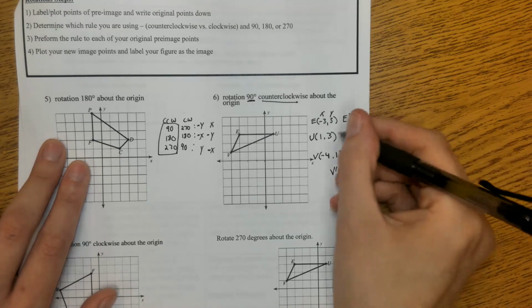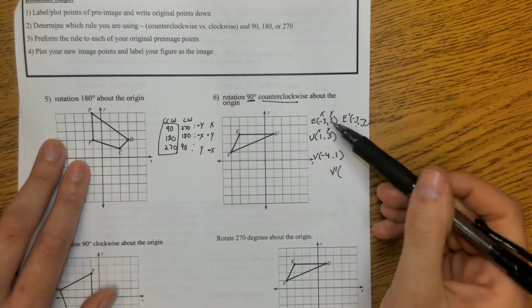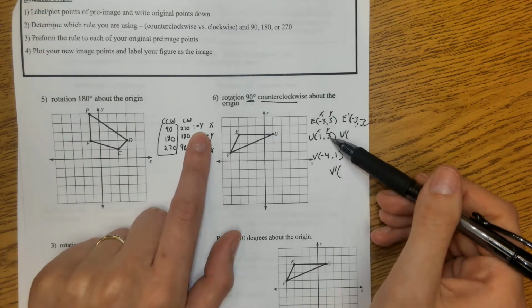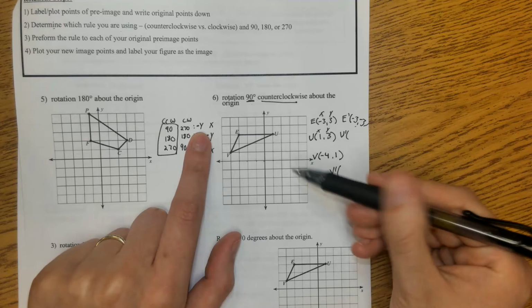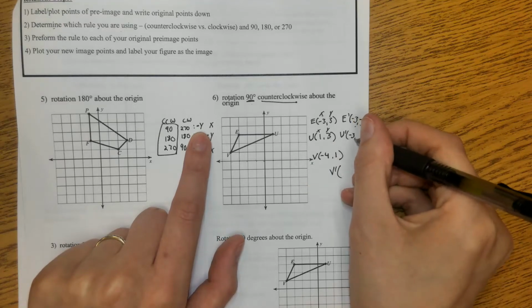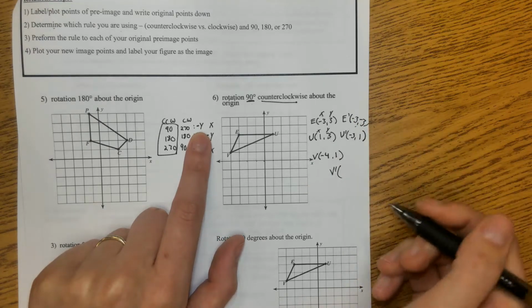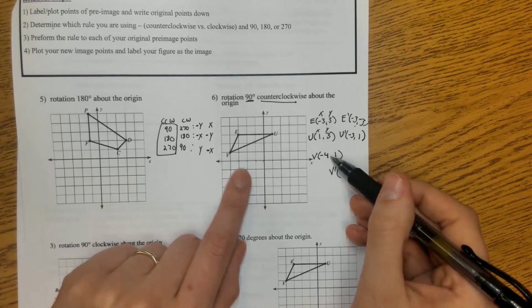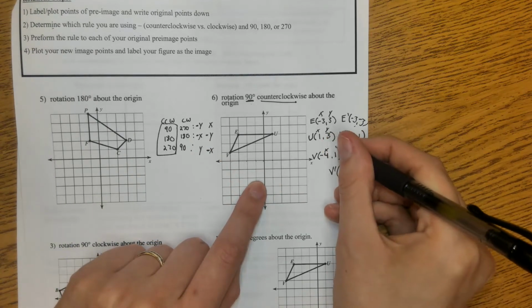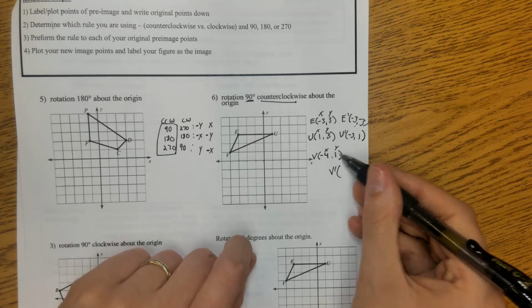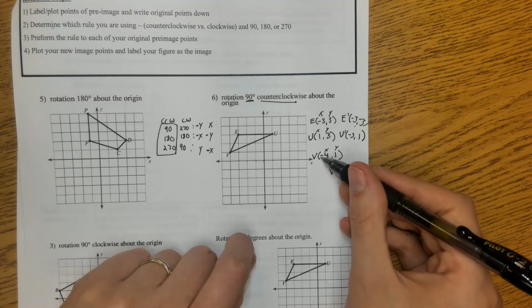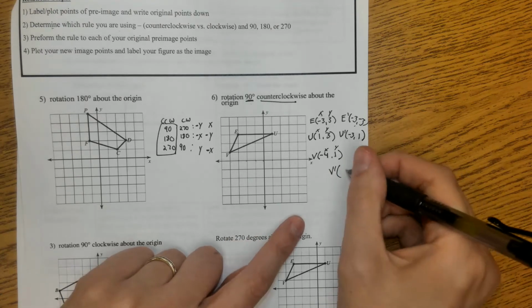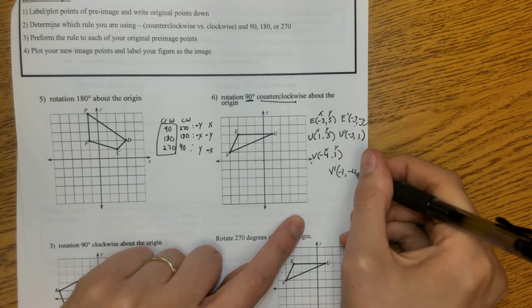For U, this is my X, this is my Y. The rule says I change the sign on the original Y. So that +3 is going to be a -3. So really I'm switching 1 and -3. So I get -3 and 1. And then finally V is originally -4 is the X, the +1 is the Y. I change the sign on the Y, it becomes a -1. So I'm switching -4 and -1. So I get -1, -4.